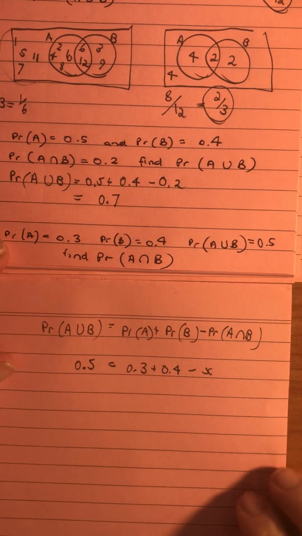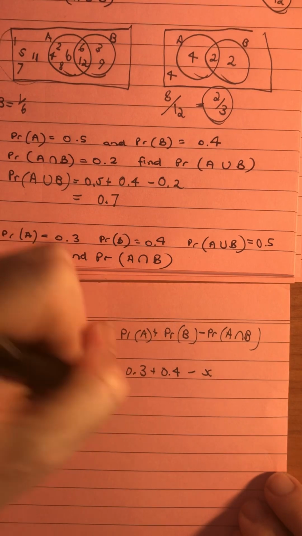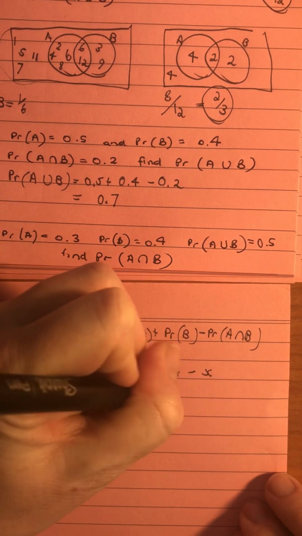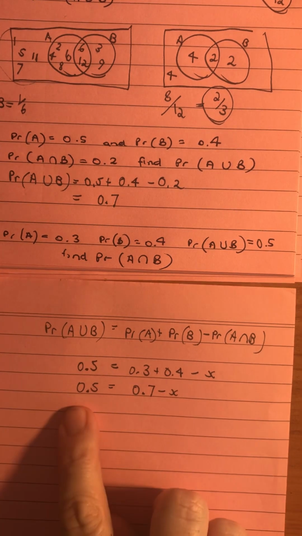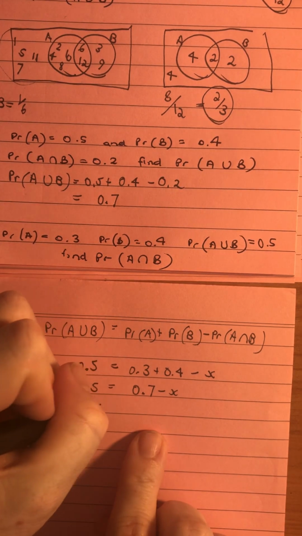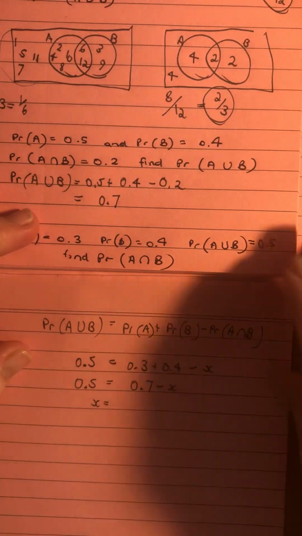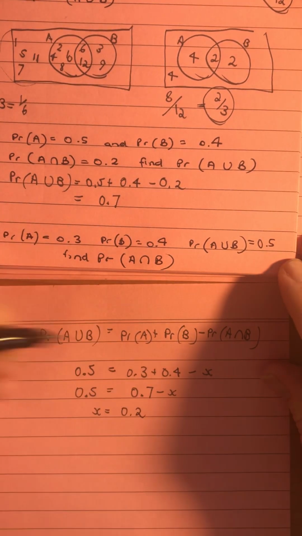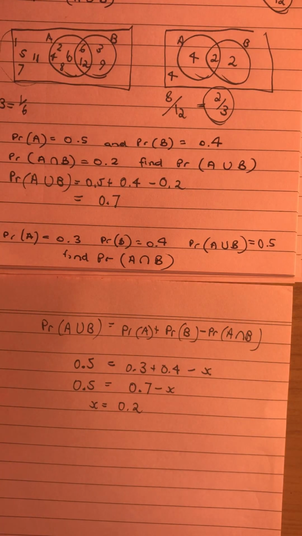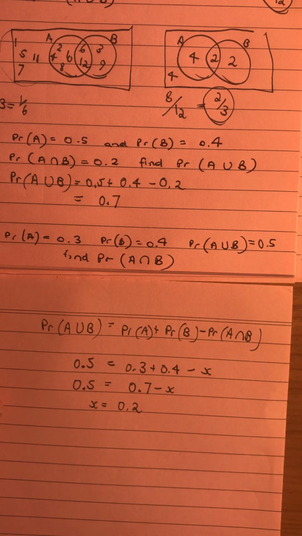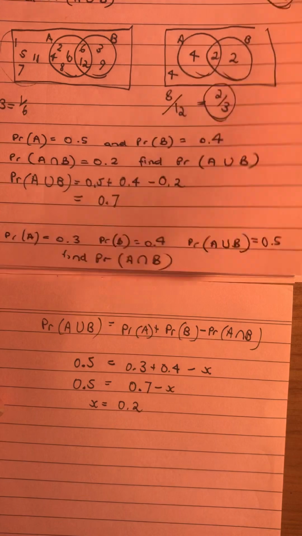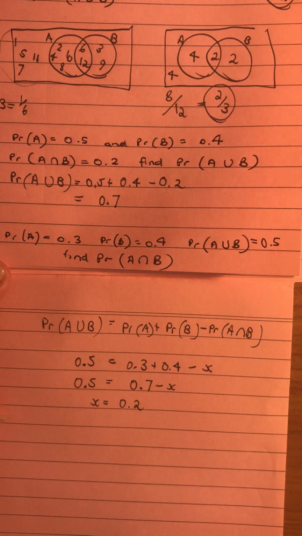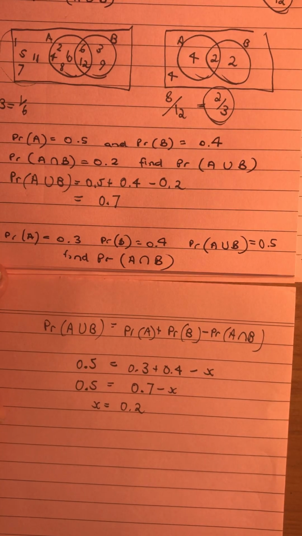So then we need to solve for X. So 0.3 plus 0.4 is 0.7. So we say, what do we take away from 0.7 that's going to give us 0.5? So X must be equal to 0.2. So that one is a little bit different, a more complicated version than the previous one, but still okay to do. And again, you could set up your Venn diagram for that as well. Hopefully that helps you with your addition rule.